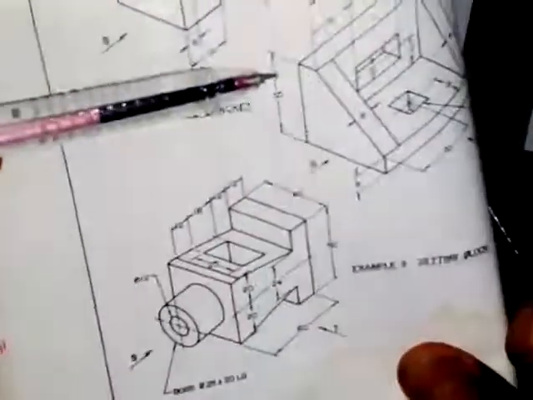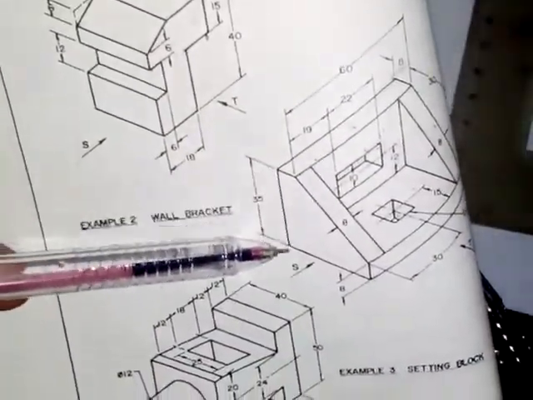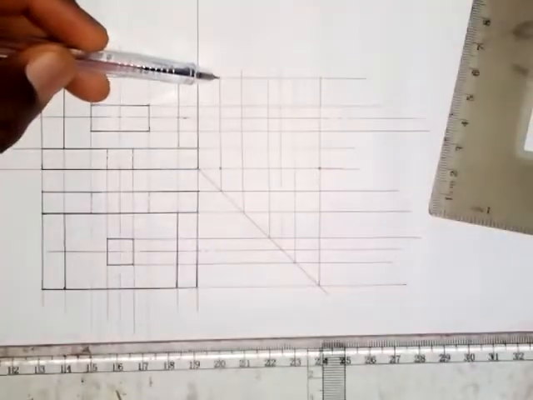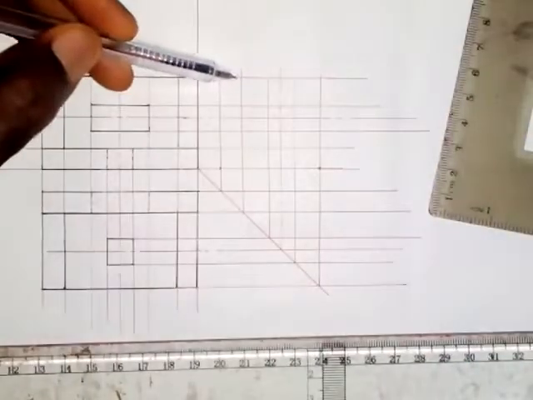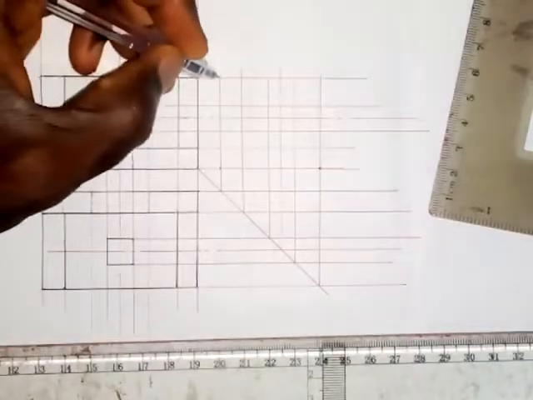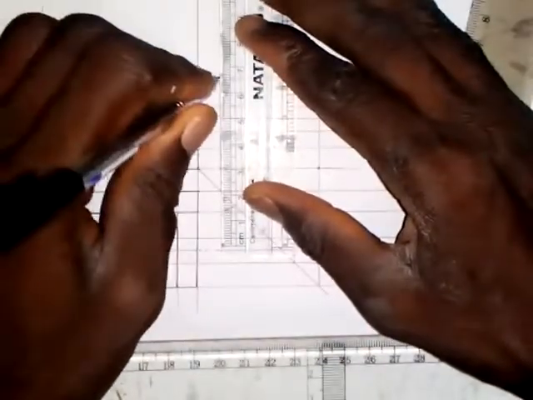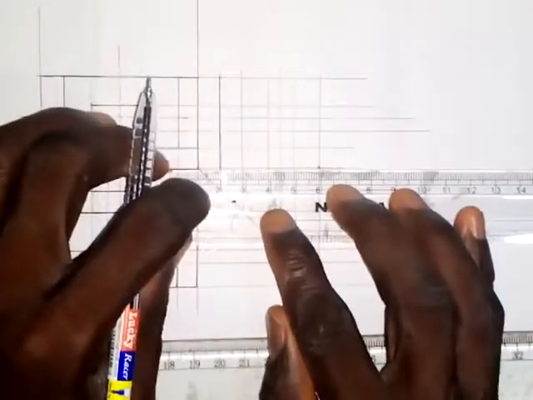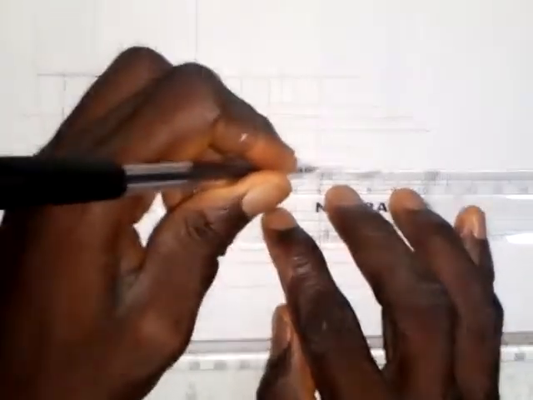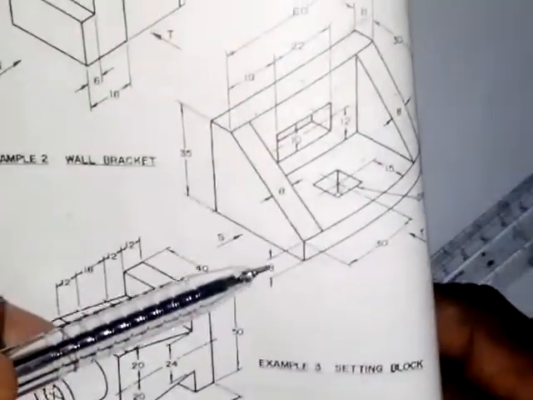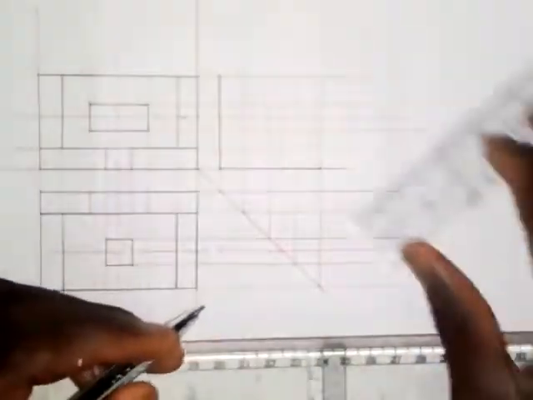All right, now let me draw this line. This line from here to here, it is this line. All you need to do is to follow this. So it is this line from here to here. This is the end here. So all I need to do is to make this a thick line. Then I'll also make this a thick line like this. Then for this line from here to here, this is it.